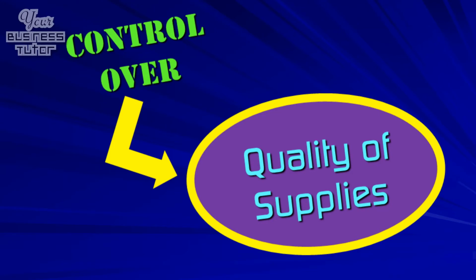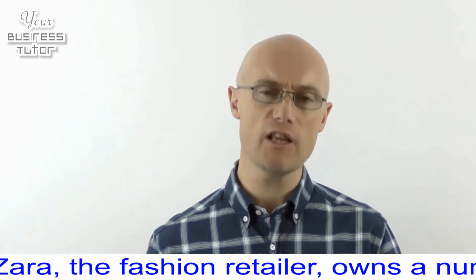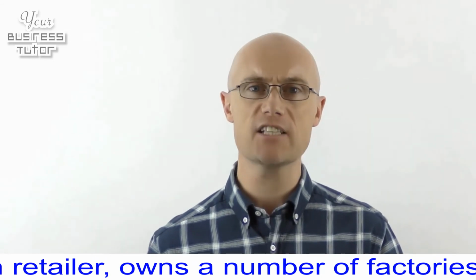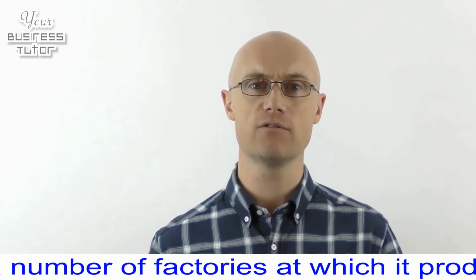The benefits of backwards vertical growth don't end there, however. By taking over a supplier, a business can ensure the quality of the raw materials it receives are of the highest standard. If a business buys its supplier, it can make sure that the materials delivered to it are made to the correct standard and arrive on time.